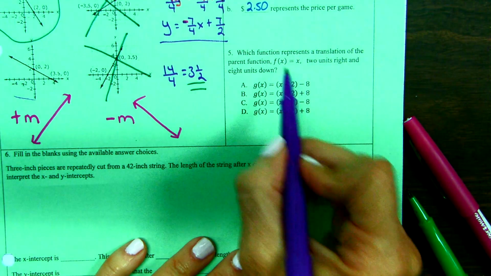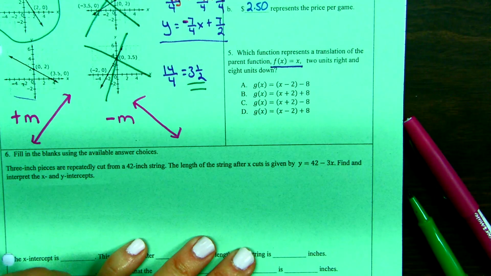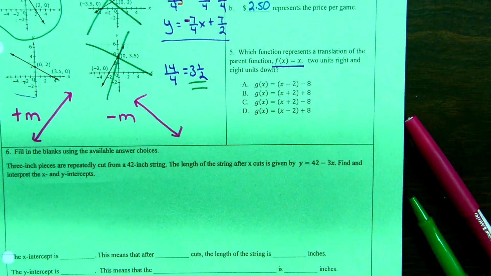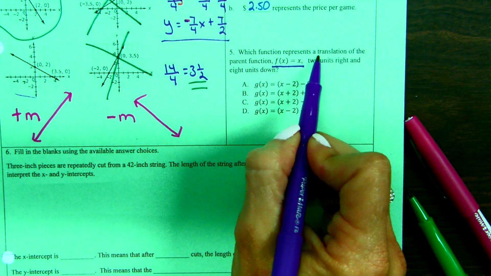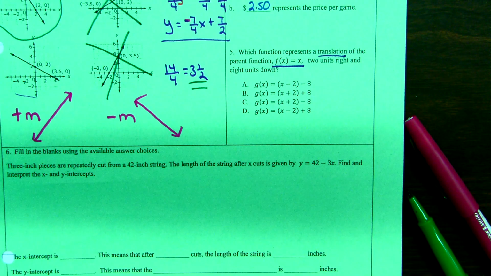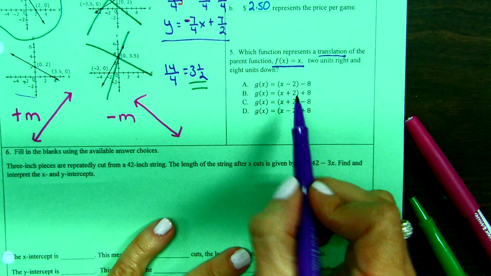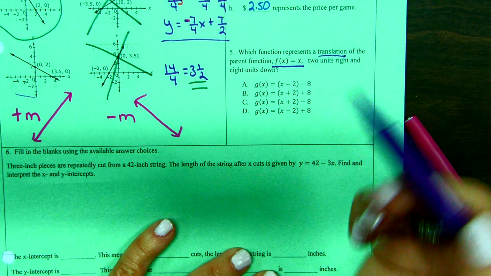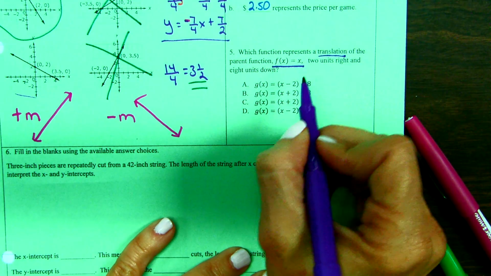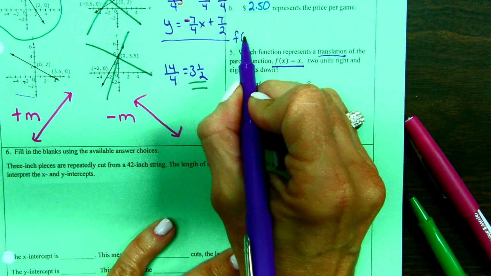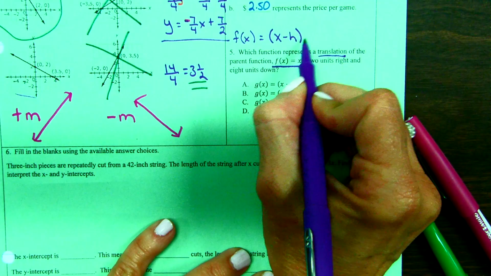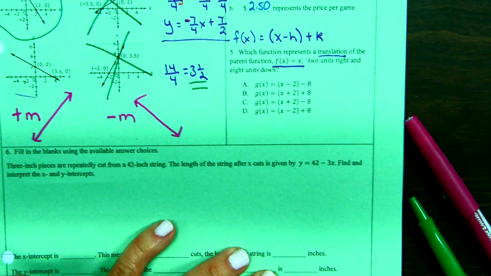What I taught you was there's a basic form of every graph called a parent function. That's the most basic form of a line. Then you throw some numbers into that equation and it translates the graph: moves it left, right, up, and down. Where the numbers stand in the equation tells you what happens. Let me show you. The number in the parentheses we call H, and the number over here we call K.